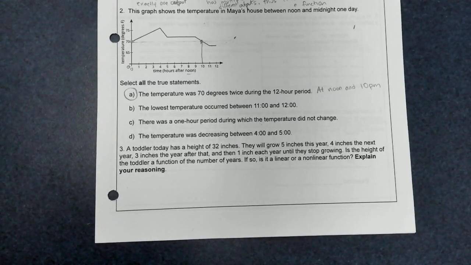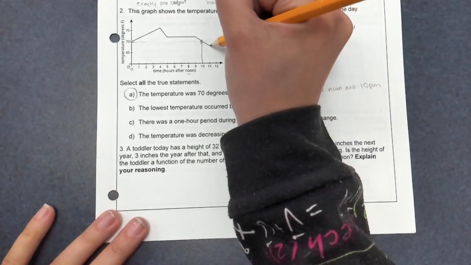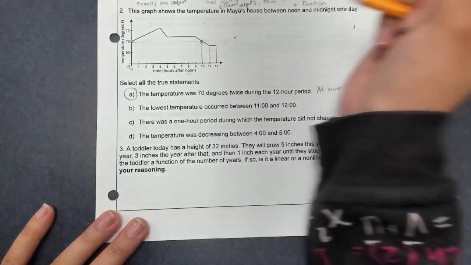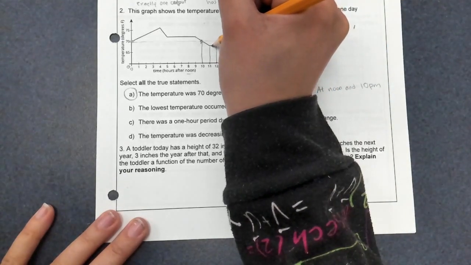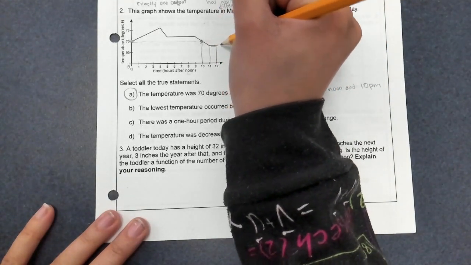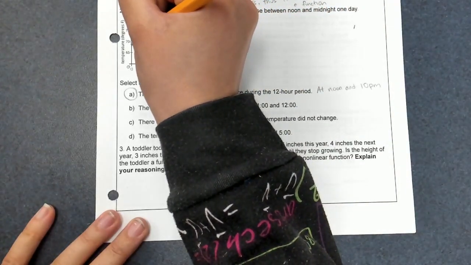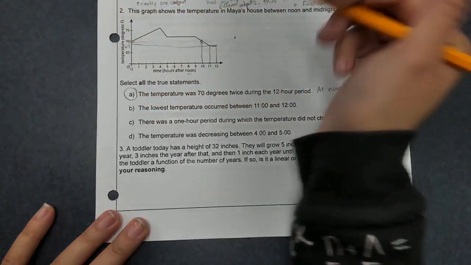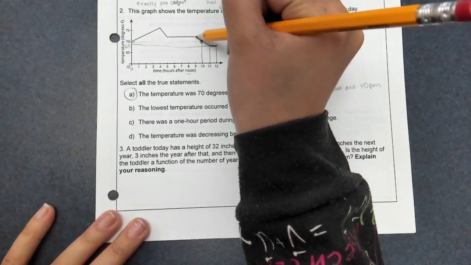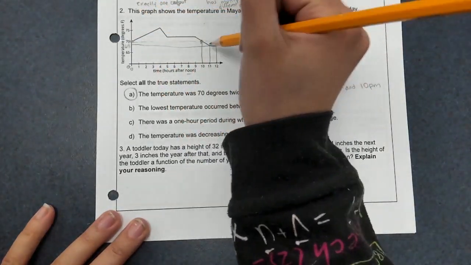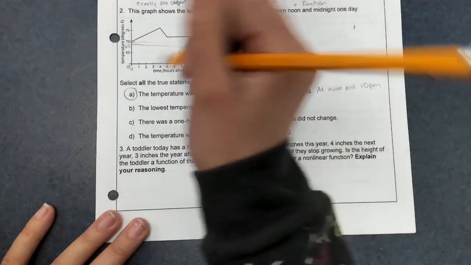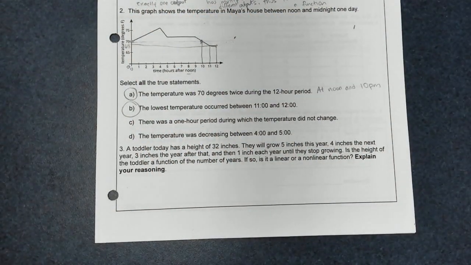B, the lowest temperature occurred between 11 and 12. Okay, so we look at our graph and we see here is 11 and 12. Is that the lowest temperature? This section is maybe 68 degrees or so. Is that lower than it was at any other point along this journey? And yes, it is. That's the lowest it is. So yep, the lowest temperature was in between that period.